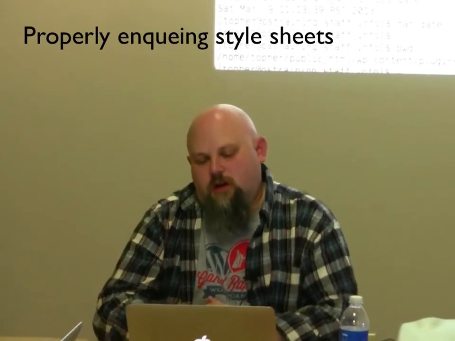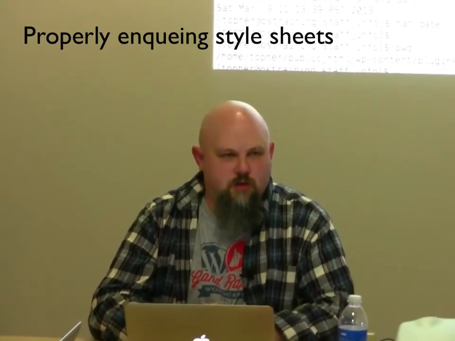Okay, in this session we're going to talk about properly enqueuing style sheets. There are many ways to get style sheets linked in the header of your website. You could theoretically edit header.php in your theme and just type it in there. You can also hook it in there, just hook the HTML into wp_head. Also not the proper way to do it.